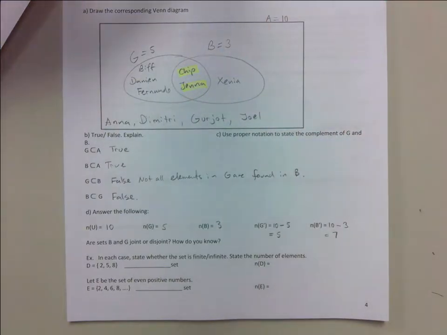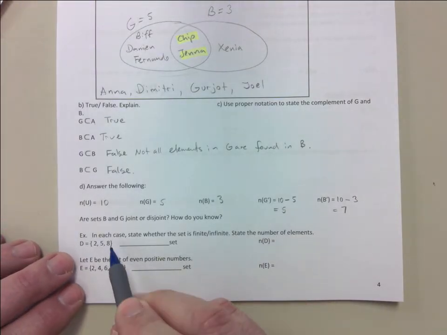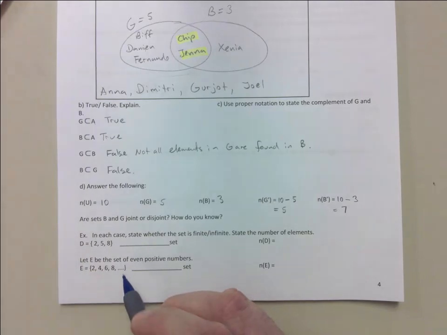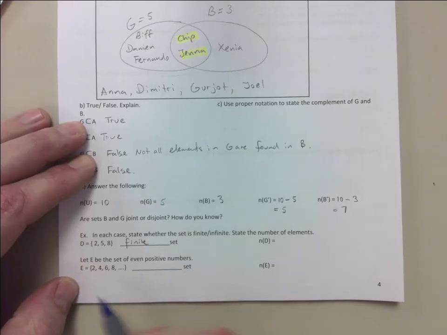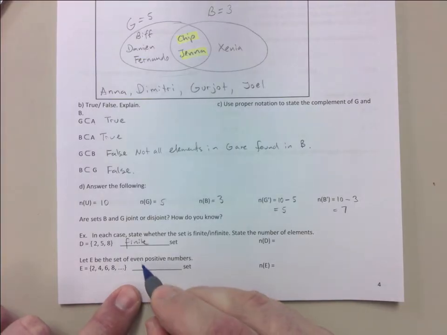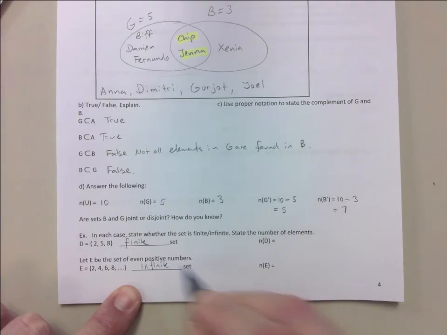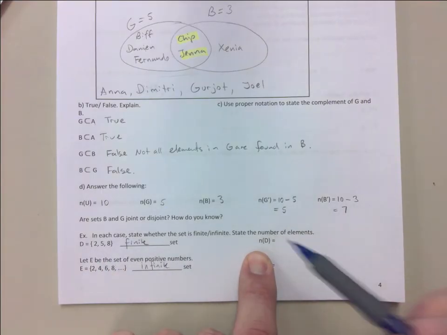Right? In each case, state whether it's finite or infinite. What would this be? How do you know? No dots. Okay. What about this one? Infinite because of the dots and one of the ends, right? Yeah. So what would it be if I asked you for N of D? 3.